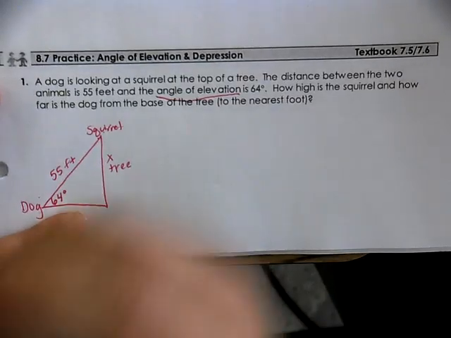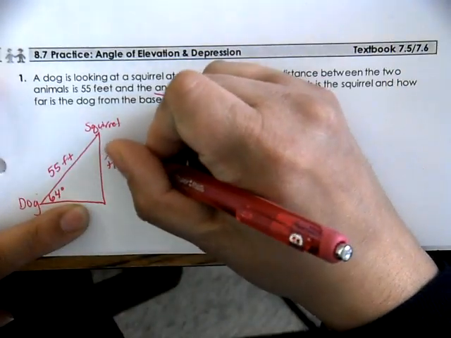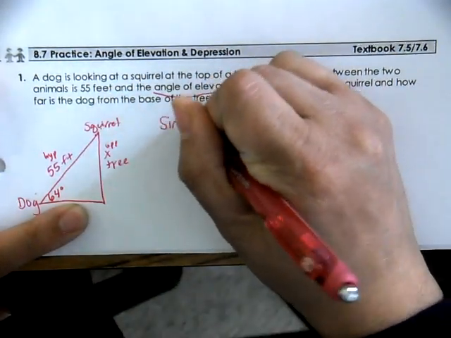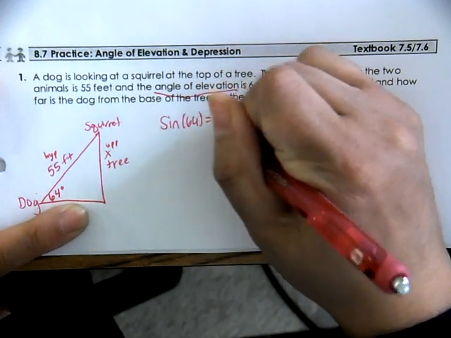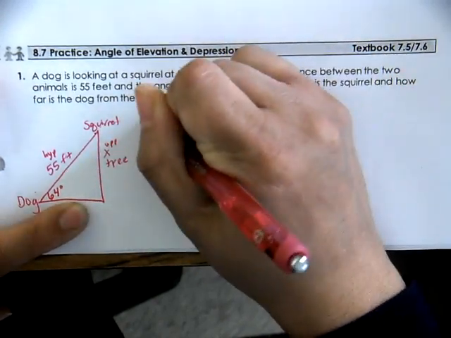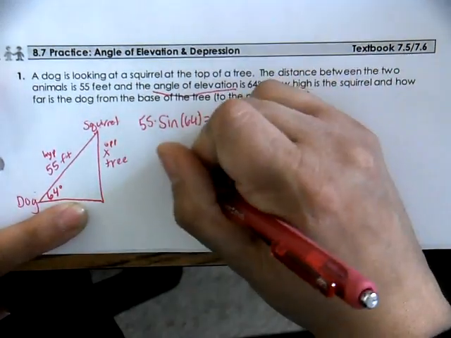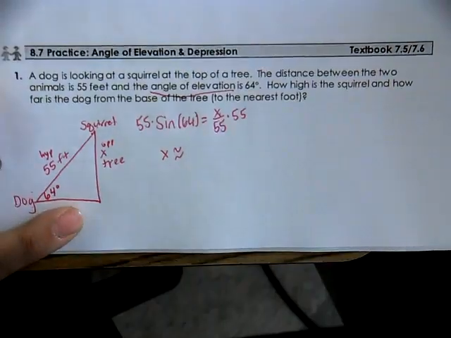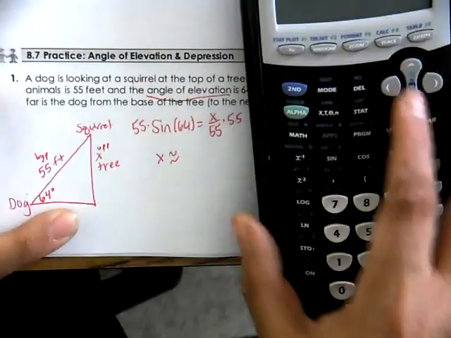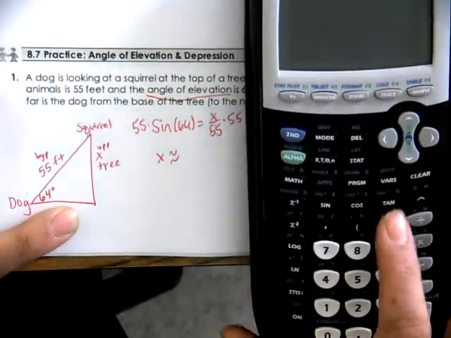Okay, here we go. So to find the X, this is our opposite side, and this was the hypotenuse. So I want to use sine of 64 equals X over 55. You want to multiply by 55, and that will help you find your X. So grab a calculator, and we are going to round. It says to the nearest foot. So once you get an answer here, you're going to round it up or down, depending on what you get.